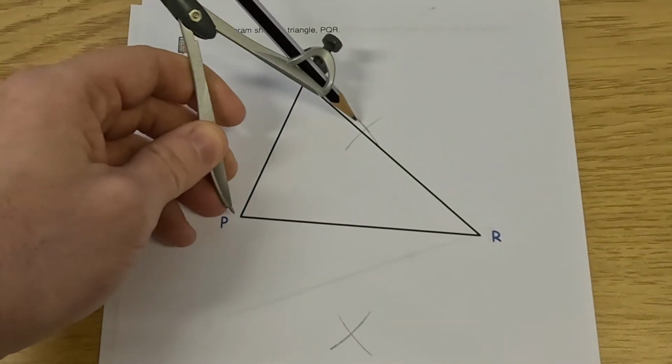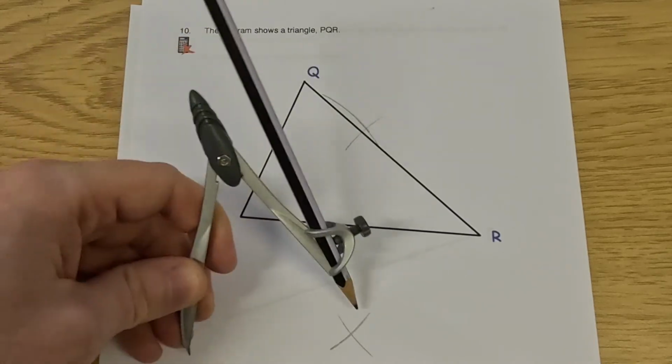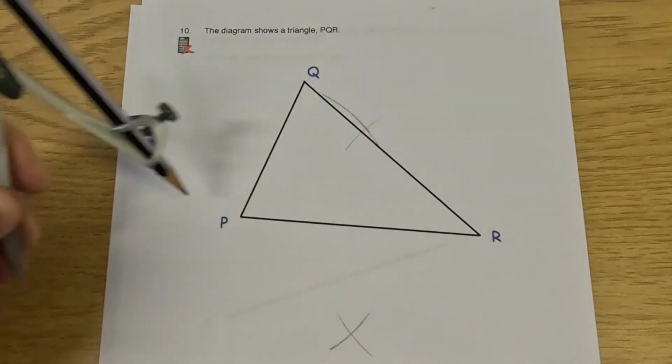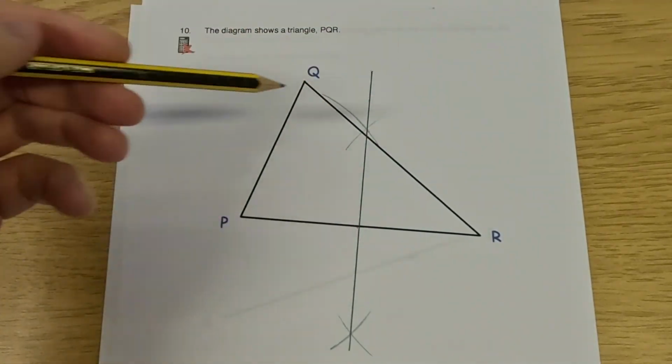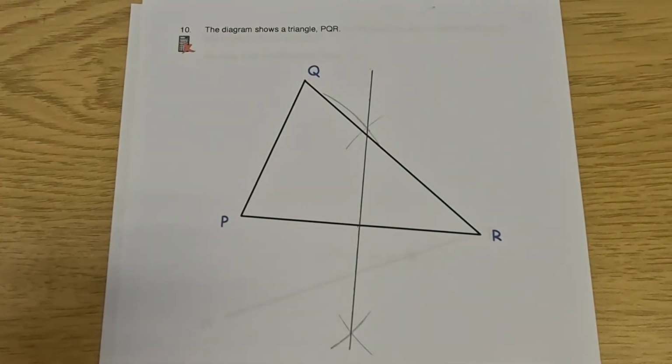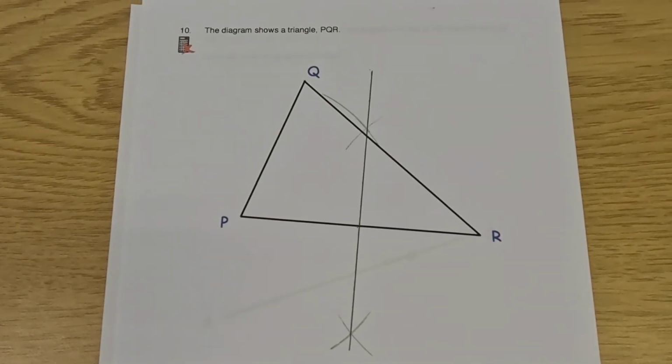Okay, so as you can see, we've got our points of intersection here and here. So if we draw a line through those, that'll be the perpendicular bisector of PR. So let's do that. Okay, so we've constructed the perpendicular bisector of PR. So that's part A done. Part B asks us to do that for one of the other sides.